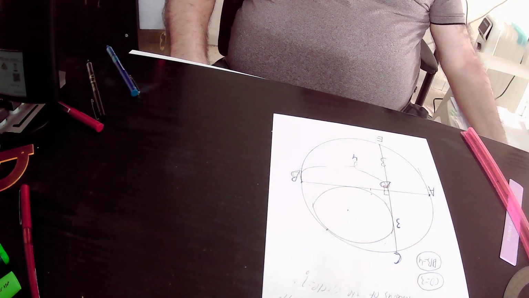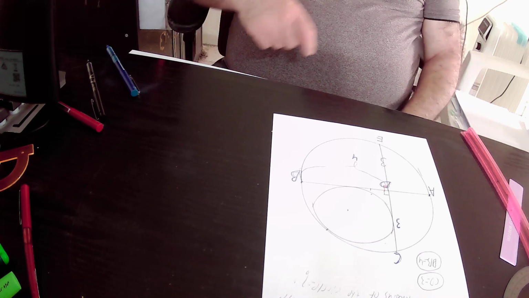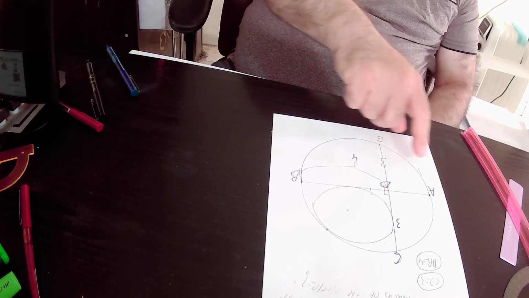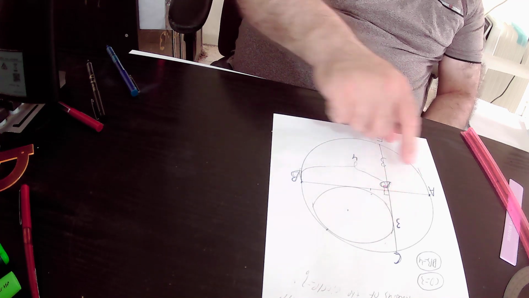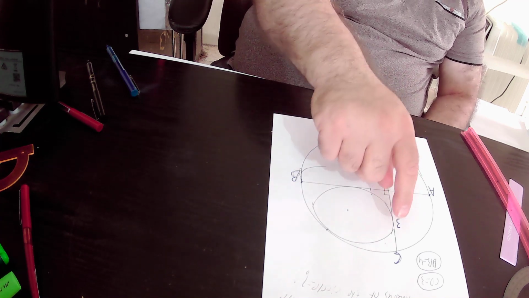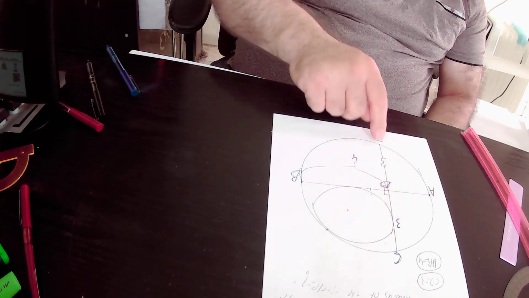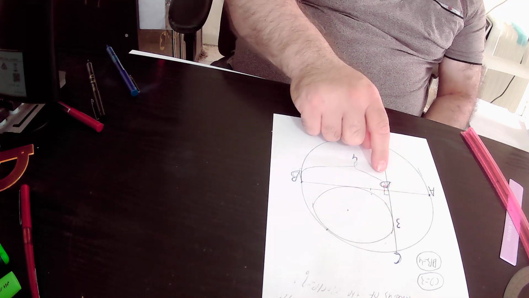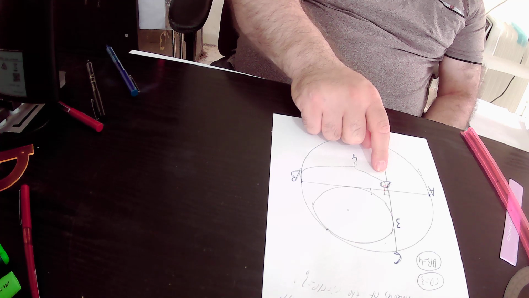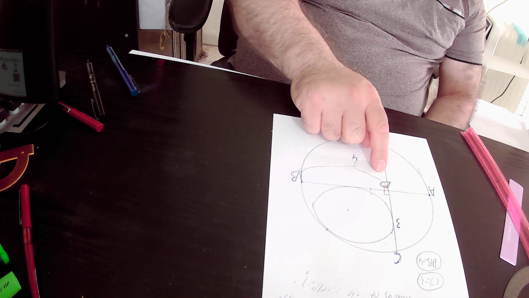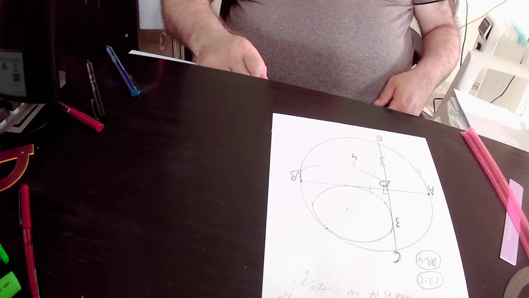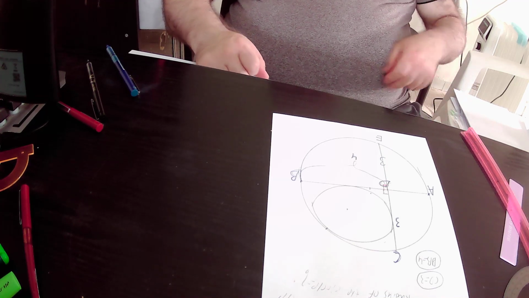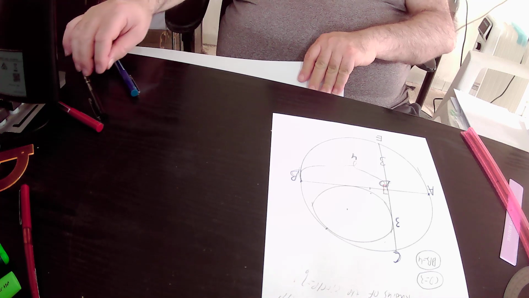Why? Because in our drawing we have chord AB, and chord AB intersects with chord CE at point D. Point D is the intersection point between those two chords. So I write it down.